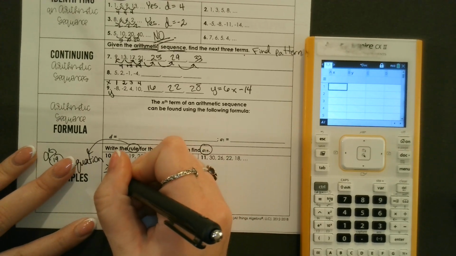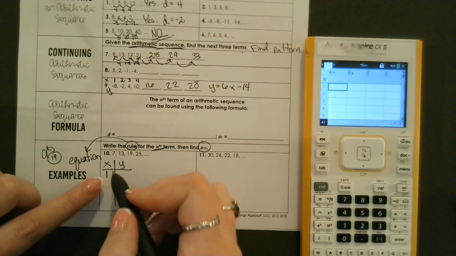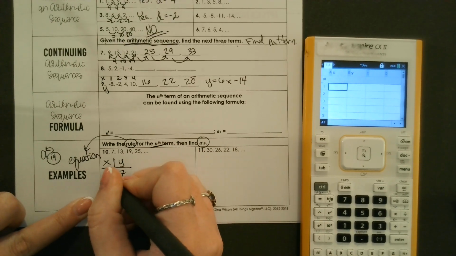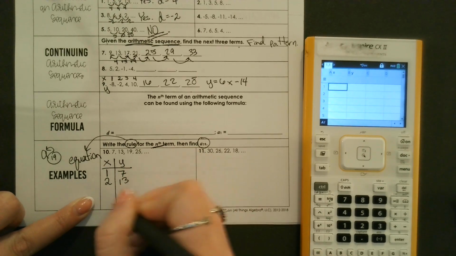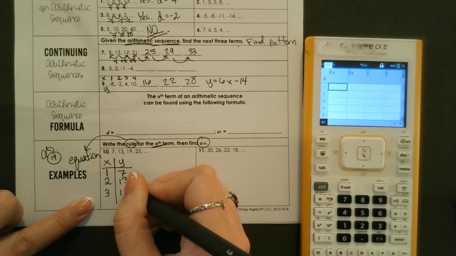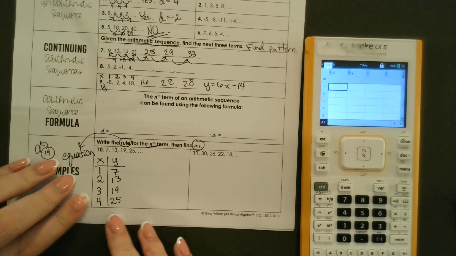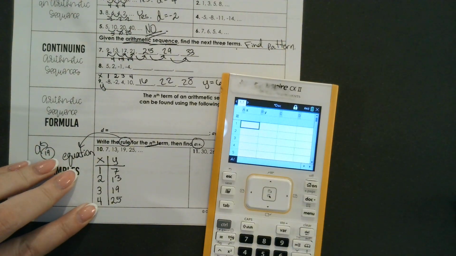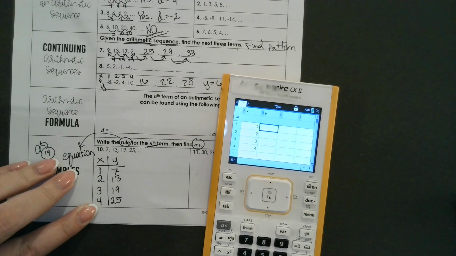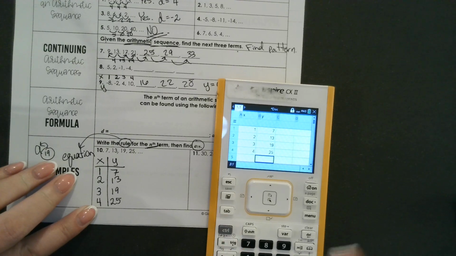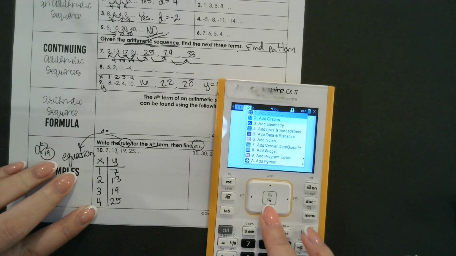My X will represent which term I'm talking about. For example, the first term in this sequence is 7. The second term is 13. The third term is 19. And the fourth term is 25. These are all the values I've been given, so that's what I'll put in the calculator. 7, 13, 19, 25. Now that I'm here, we select Control, Doc, option 5.